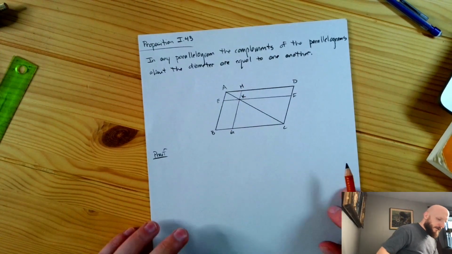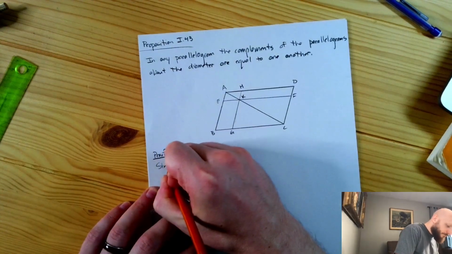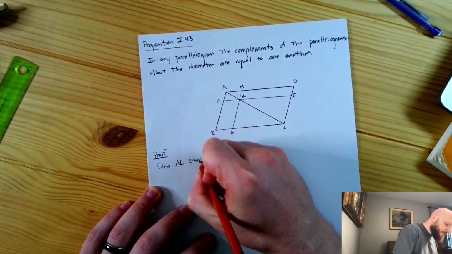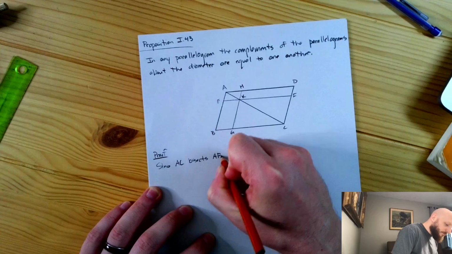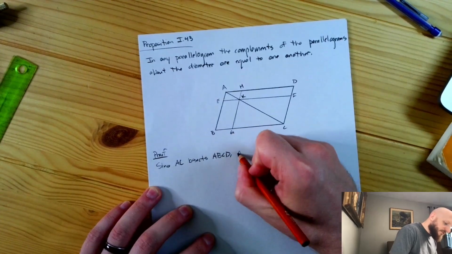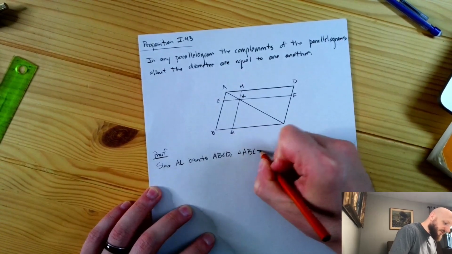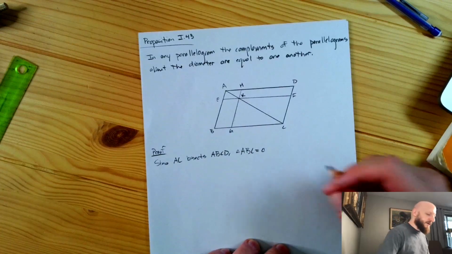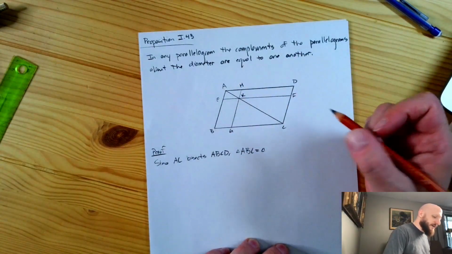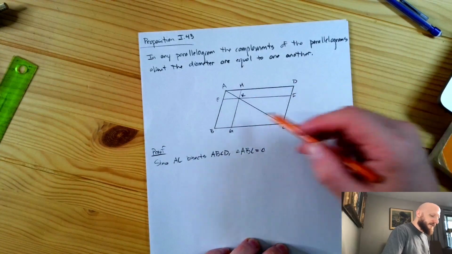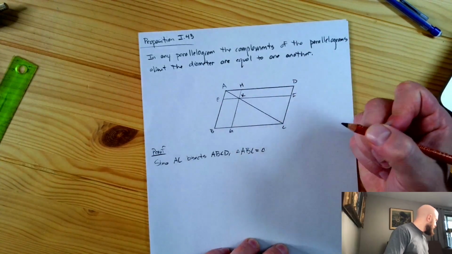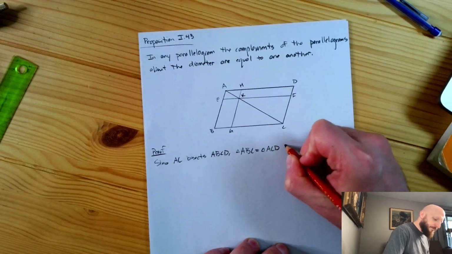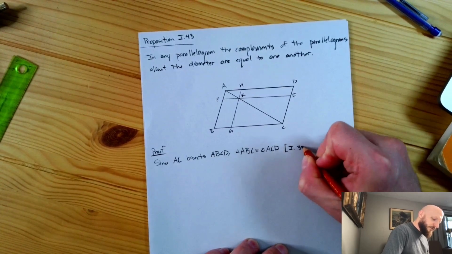So since AC bisects ABCD, we get that triangle ABC is equal in area, and I suppose it actually is congruent, to ADC. What does he say? ADC or ACD? ACD. That was Prop 34 that said that.